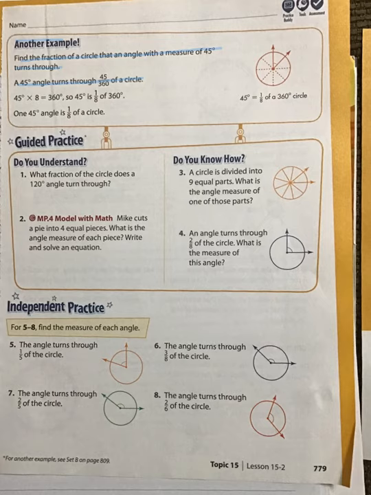So we know that 45 times 8 is going to be 360. So 45 degrees is 1/8 of 360. One 45-degree angle is 1/8 of the circle. And you can see it right over here.